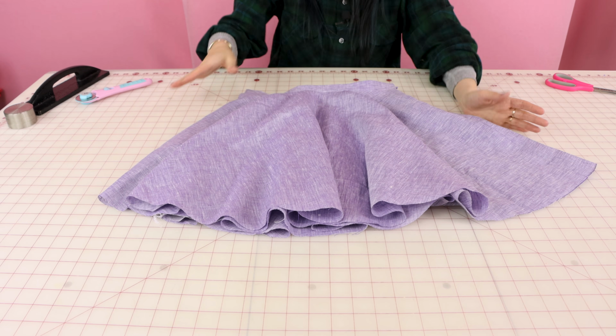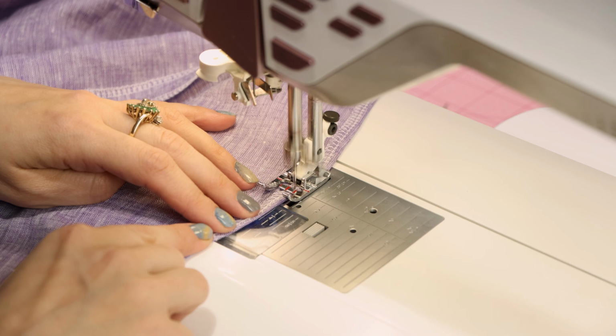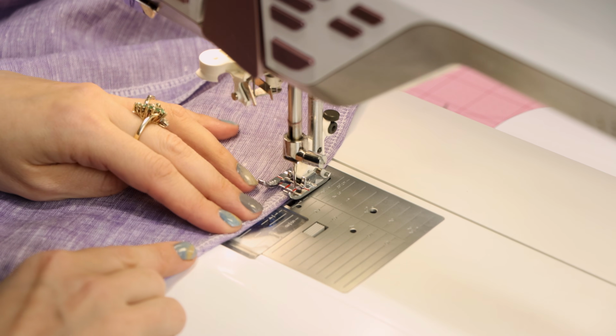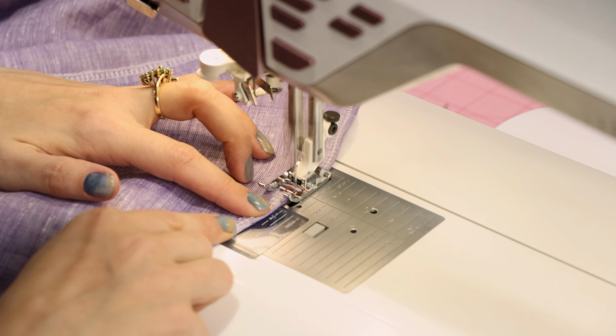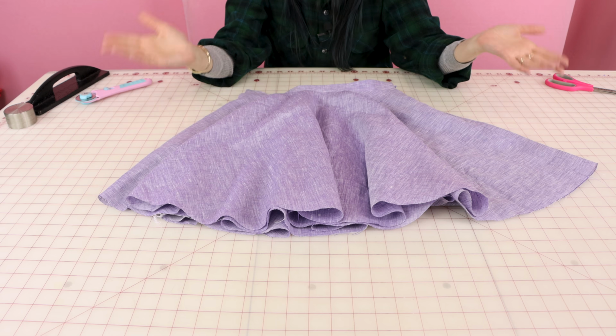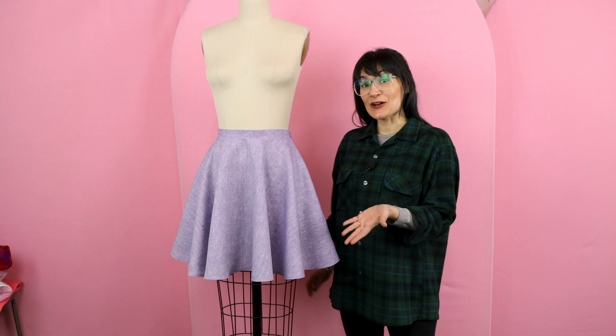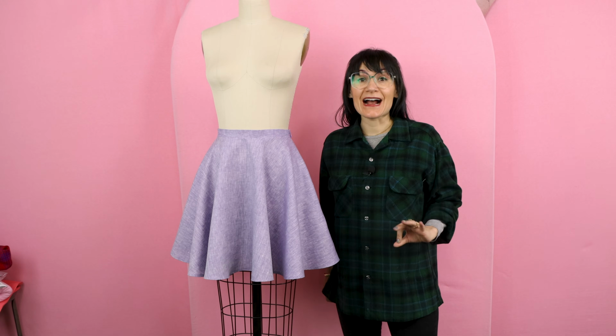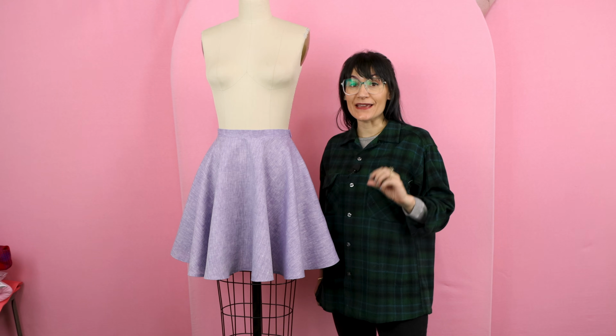We have one step left, and that is finishing the hem. Now, simplest way, finish the edge, flip it up once, 1/4 of an inch, stitch it down. Bam, it's done. But there are a ton of other ways to hem things. So choose your favorite method and add it to the bottom of your circle skirt. I hemmed the skirt and we are complete. We now have a custom made circle skirt.